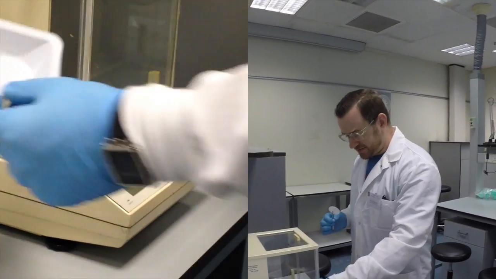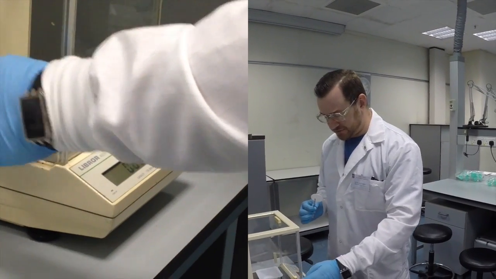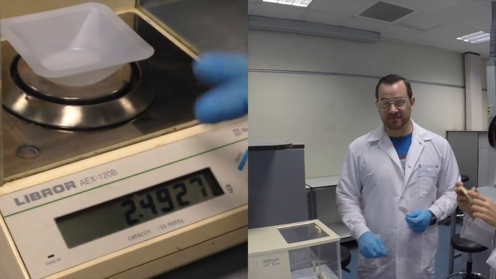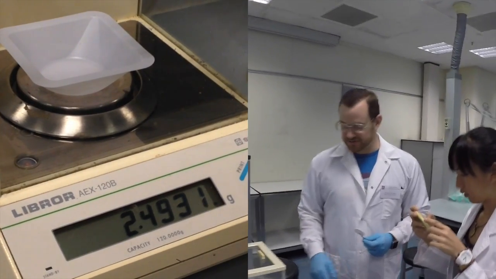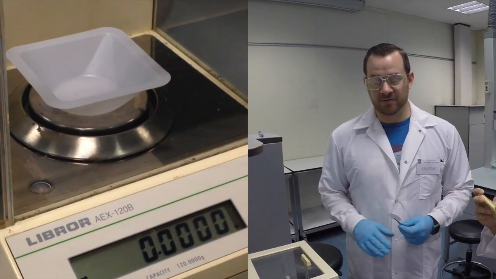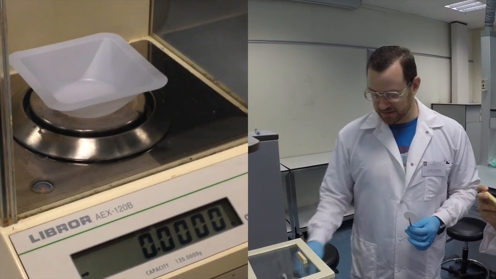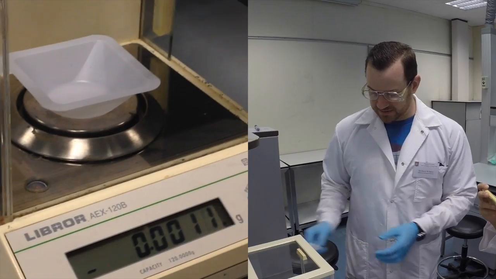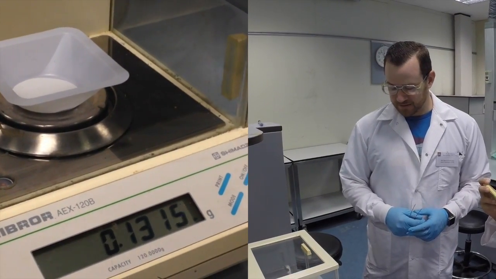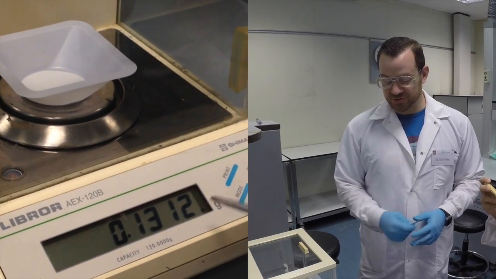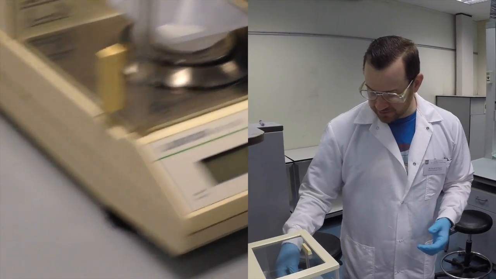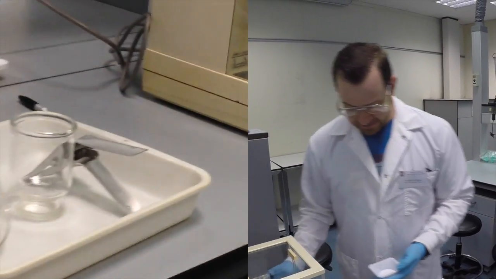So I'm going to add a plastic tray to the balance and close the door. And you'll see that it's now weighing the mass of my tray. Well, that's not what I'm interested in. So I'm going to press the tare button, and I'm going to zero the balance with the tray on top. And this way I can determine the mass of the filter by itself, which comes to 0.1312 grams. Easy. So now, after I record that number, I can take the filter.